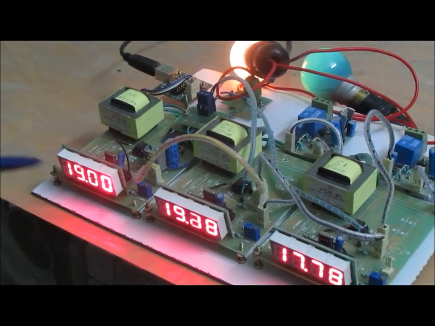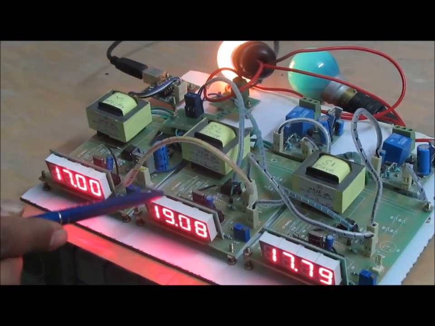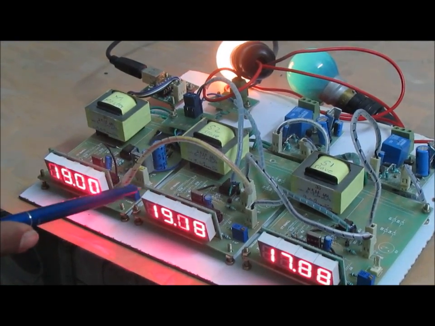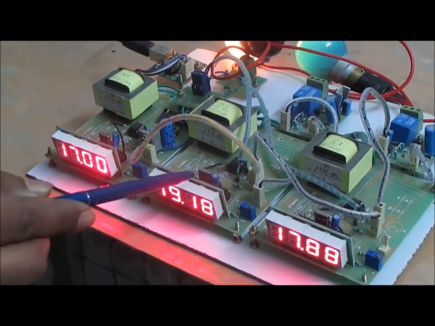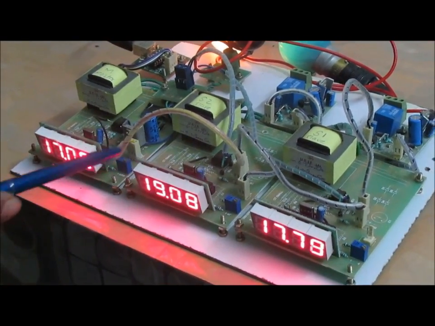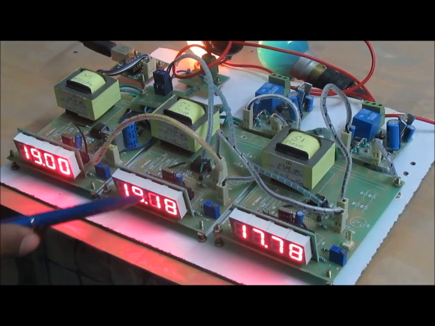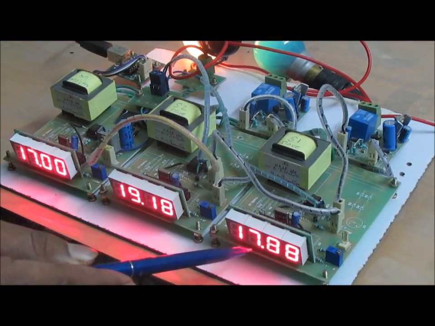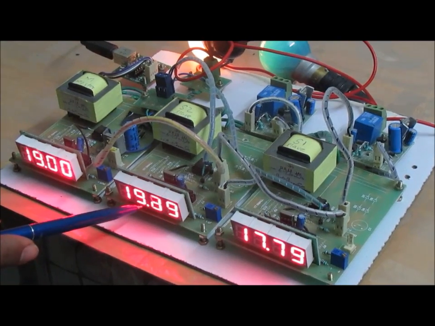The same hardware description applies to this slave 2, remote terminal unit 2, and it is also displaying its value. It is taking its value from this port, and it is sending its data also. So here it is 17 and here it is 19.